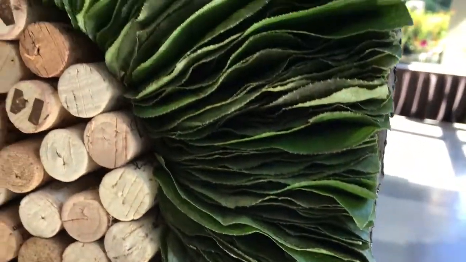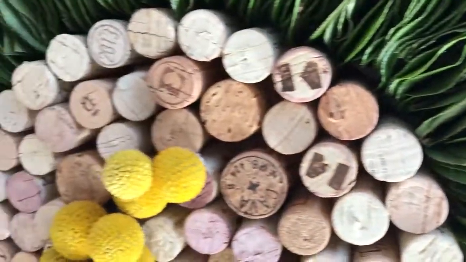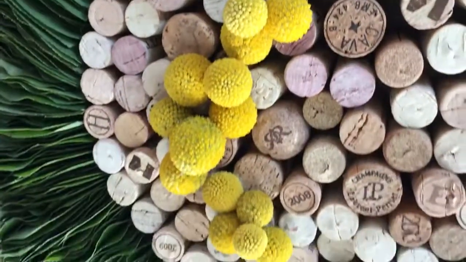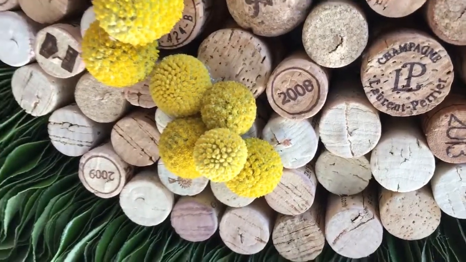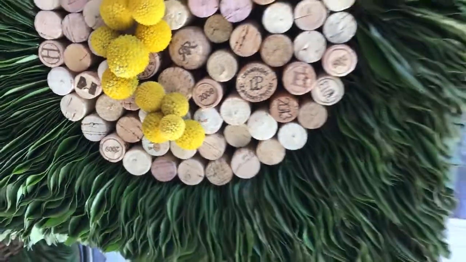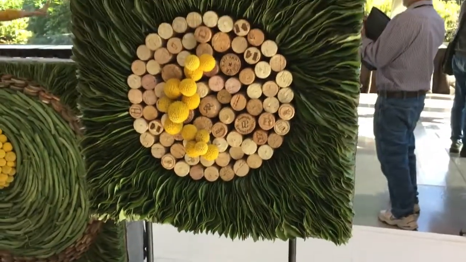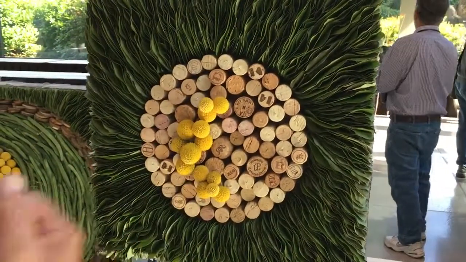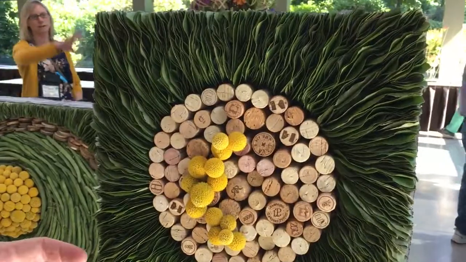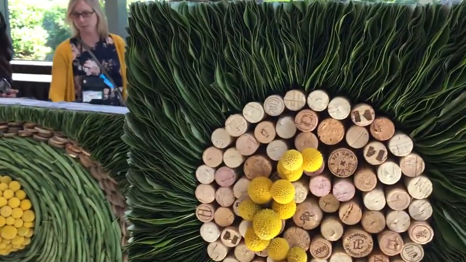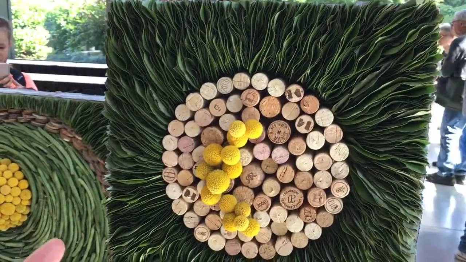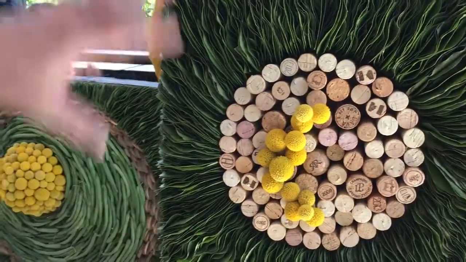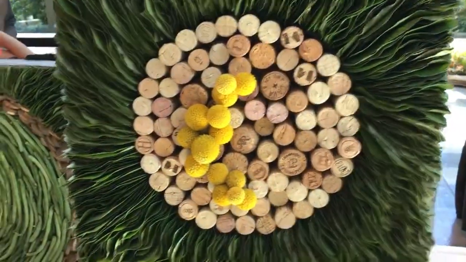We have some cork on the inside creating that sun, and look how great that little splash of color with the crespidea in the center really starts to pop. These are some common products that are found in your floral shop, but when we incorporate those, they can really bring out the texture and the elements and principles quite well in a framed, controlled environment like this.